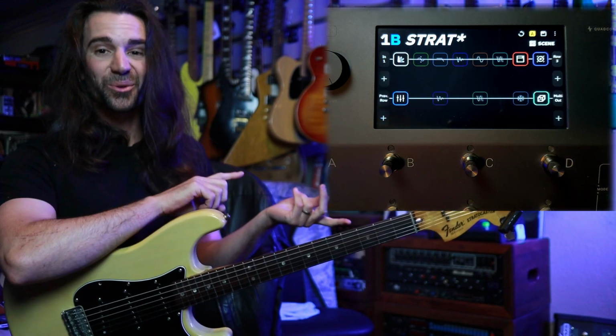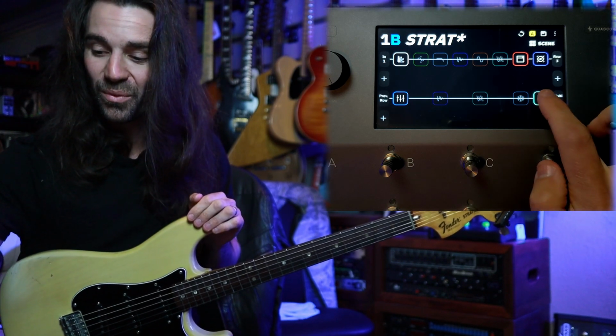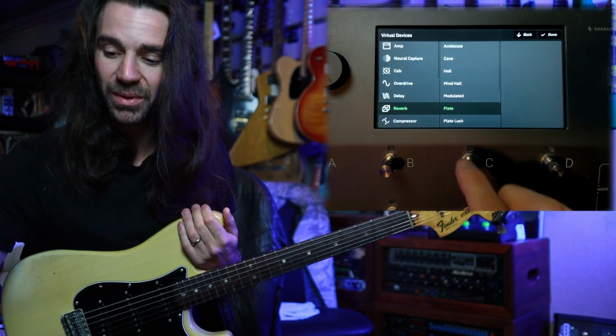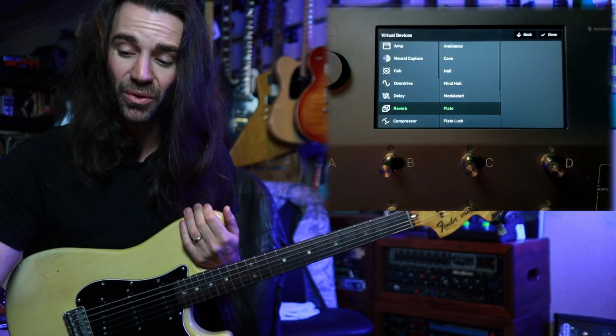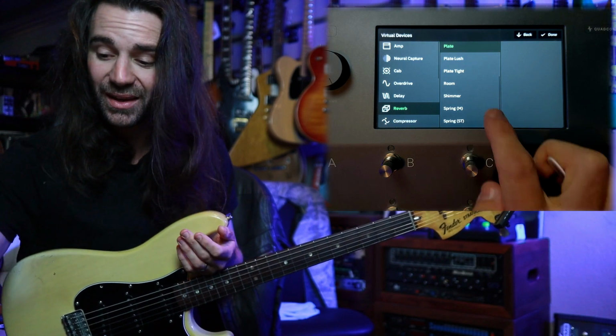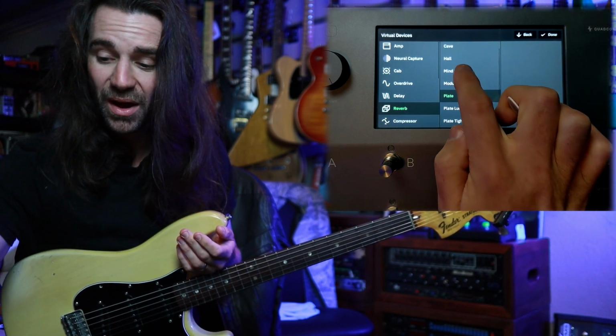Before we move on, let's circle all the way back around and take a look at some more reverbs in here. I talked about the plate. You've got a lush plate option in here. You've got this mind hall. What else do you have? There's a tight plate. There's a shimmer reverb in here. There's a spring reverb. The mind hall is pretty cool.